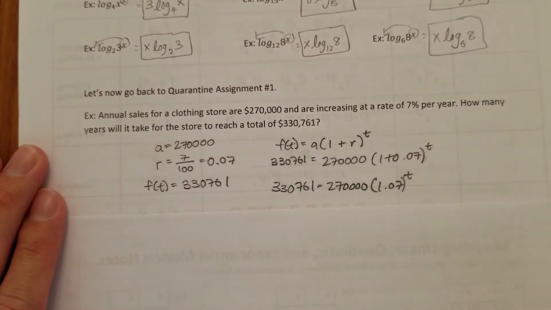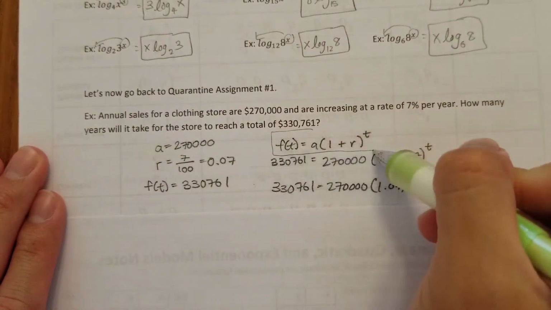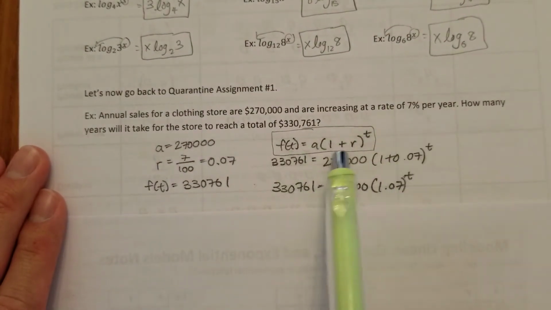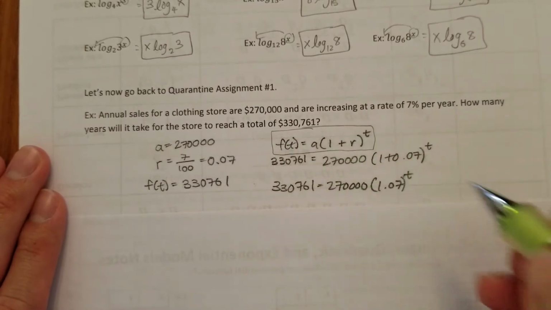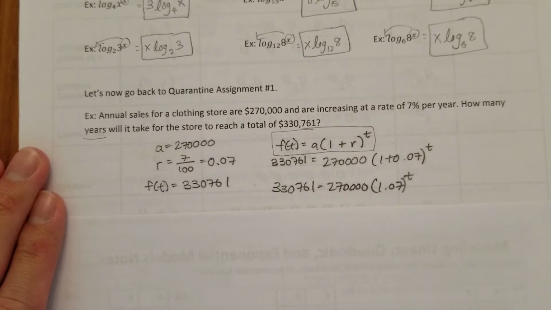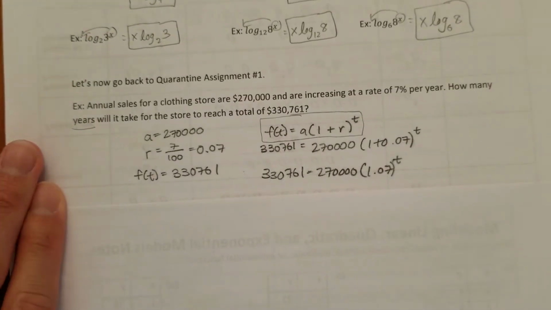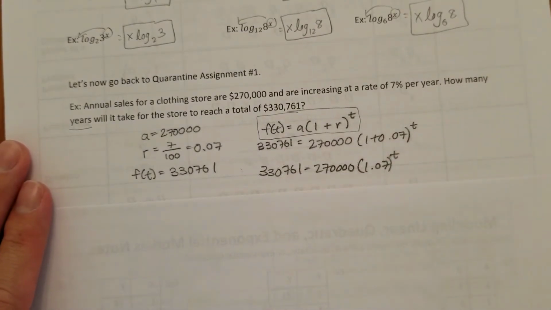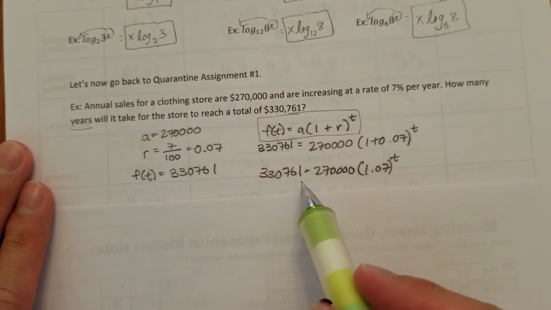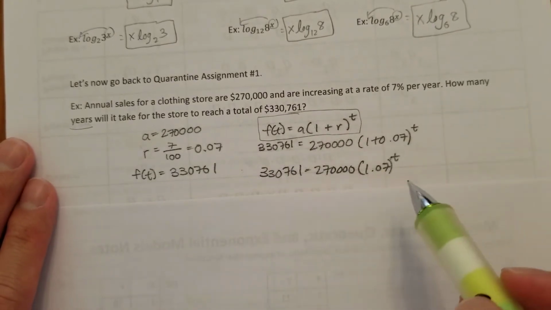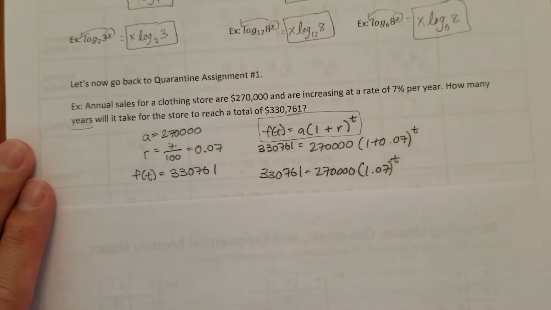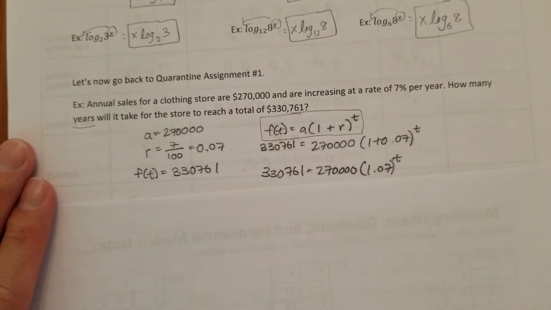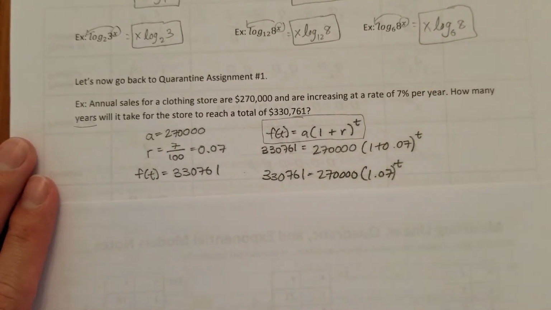What you would do for this, if you guys did that, recall that this is the exponential growth formula. f of t is your final amount, a is your initial amount, r is your percent, and t is how many years it takes for the store to reach that amount. In the other lesson, I had you graph the left-hand side and the right-hand side, and that's how we got around solving this without understanding logarithms. But now that I'm teaching logarithms, we can actually go ahead and solve this.